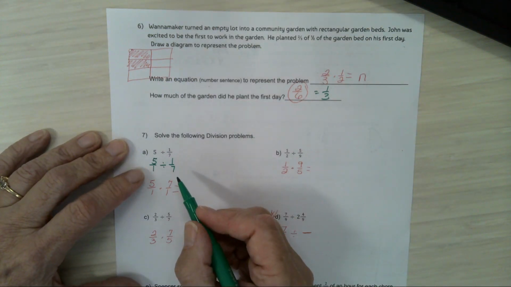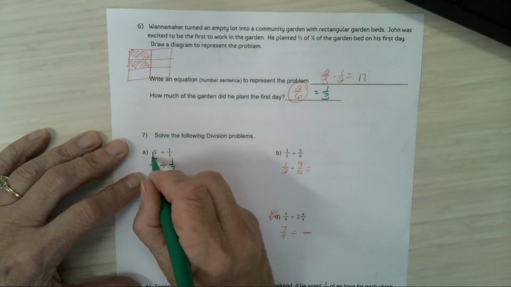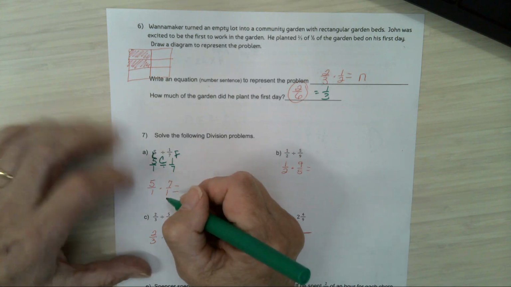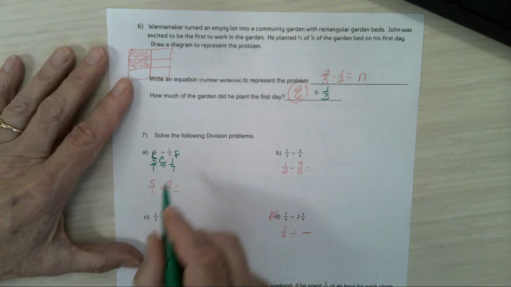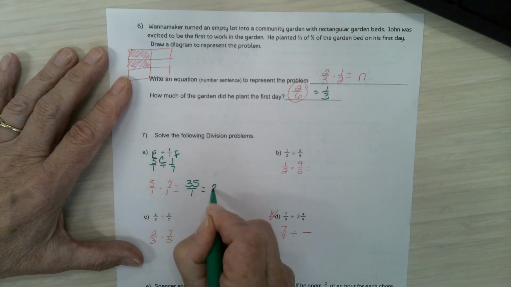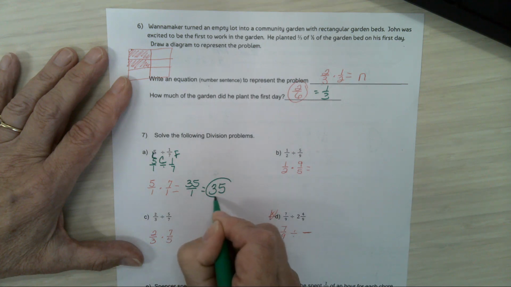When you divide, it's keep, change the sign, and flip, or do the reciprocal of 1/7, which I have here. That equals 35 over 1, which will be 35. Okay?